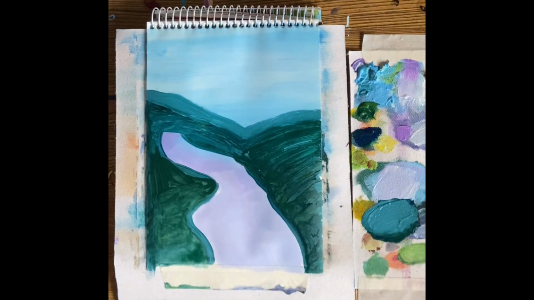Don't overuse white for highlights. Just like shadows aren't pure black, highlights shouldn't always be pure white. Instead, use lightened versions of your base colors for a softer, more natural look.